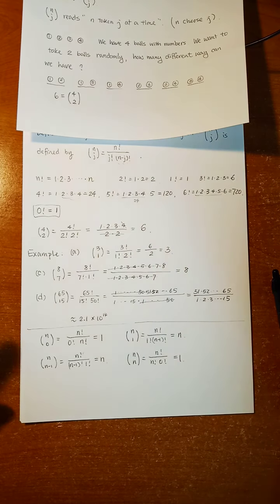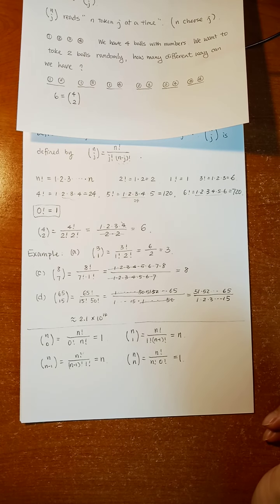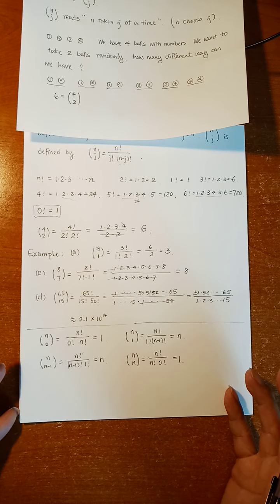So those 4 values are commonly used. You will use them almost all the time. All right, so those are 4 commonly used computations. Well, still it's too difficult to evaluate.